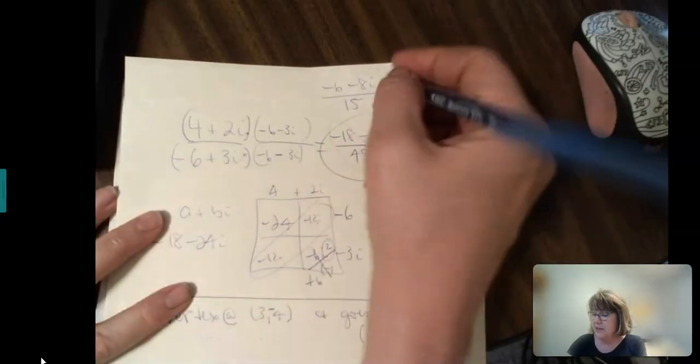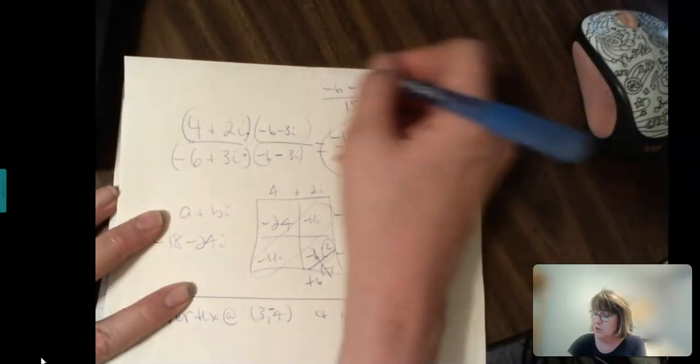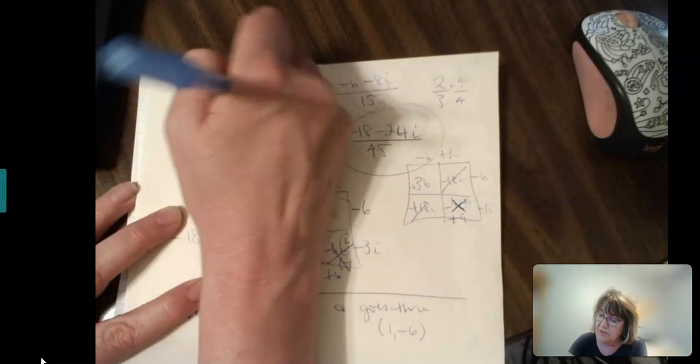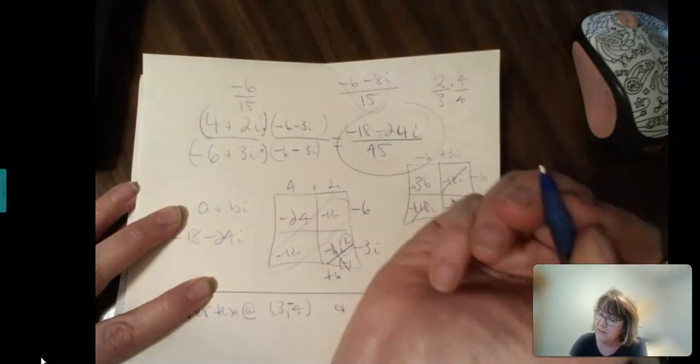Now, this is okay. Sometimes if they want it separate, then you could do -6 over 15. And what is that?